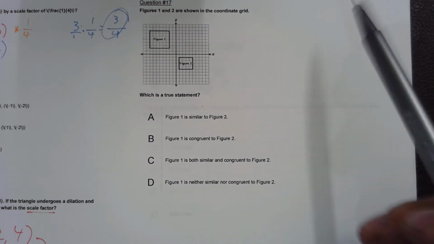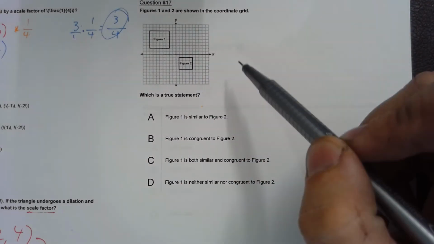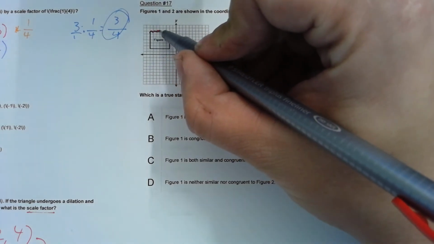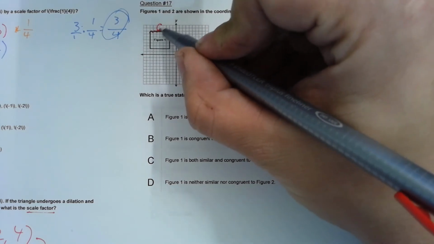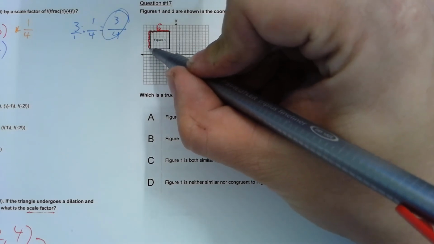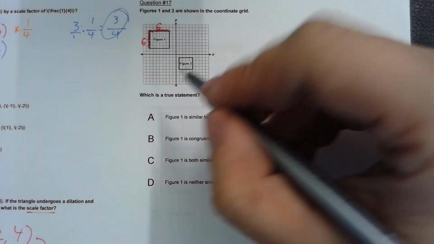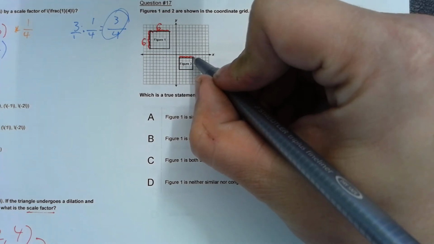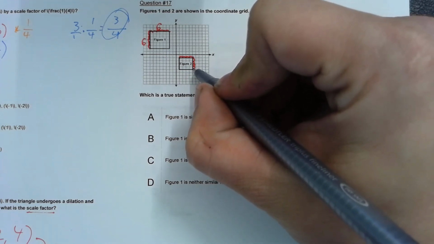Moving on to number 17. We have two rectangles, figure 1 and figure 2, and it asks which statement is true. A says that they are similar. Well, if they're similar, they should have proportional sides. So this top edge, we have 1, 2, 3, 4, 5, 6, and the sides 1, 2, 3, 4, 5, 6. So 6 by 6. And then for this one, we have 1, 2, 3, 4, going down, 1, 2, 3, 4.